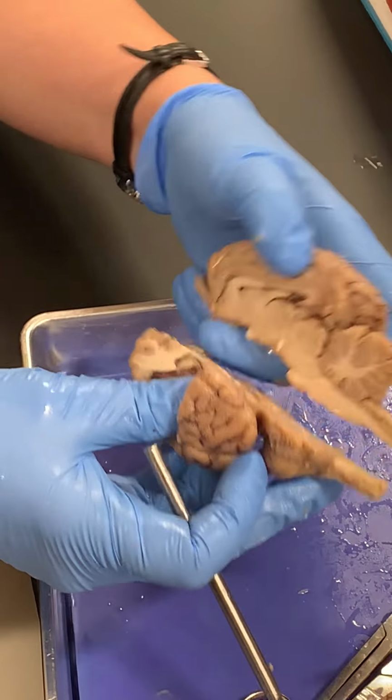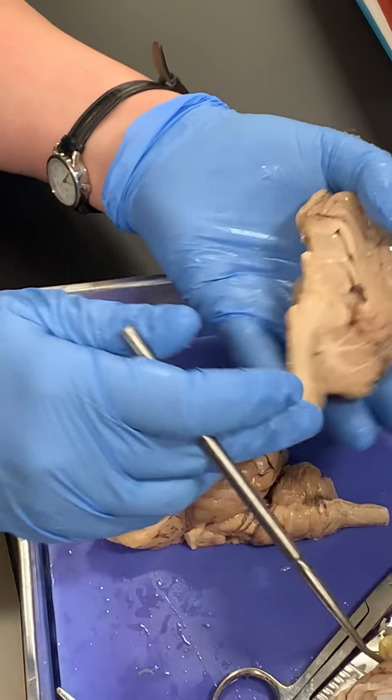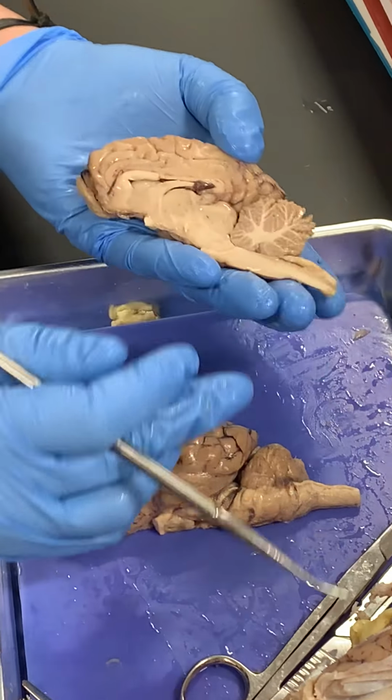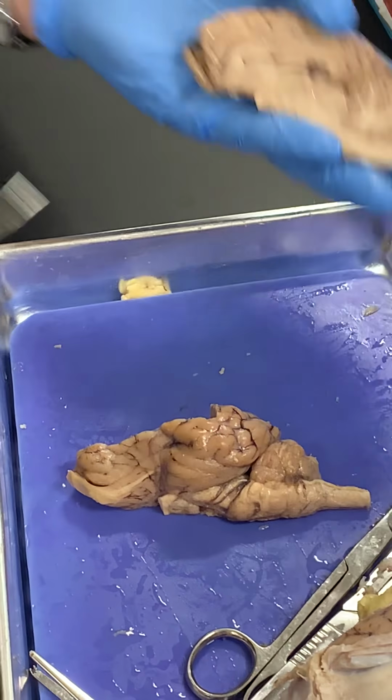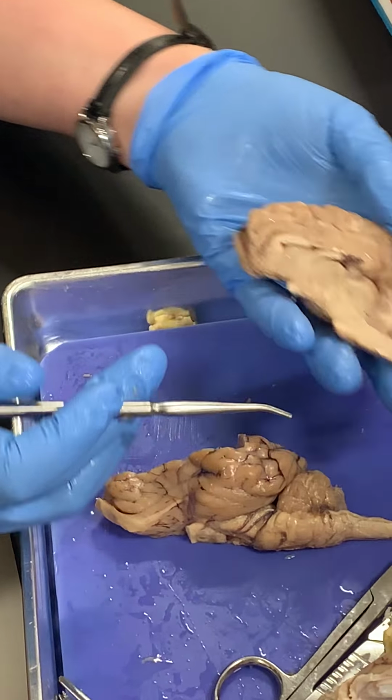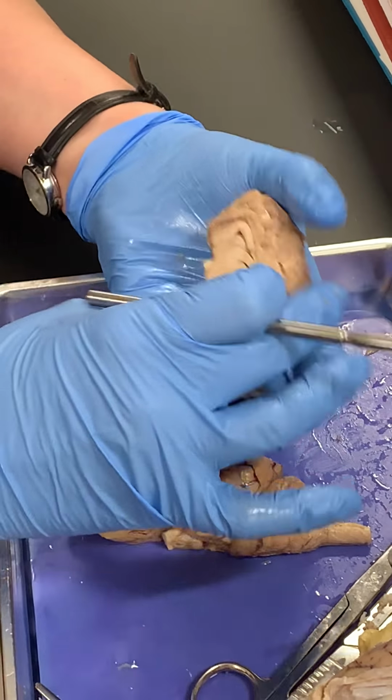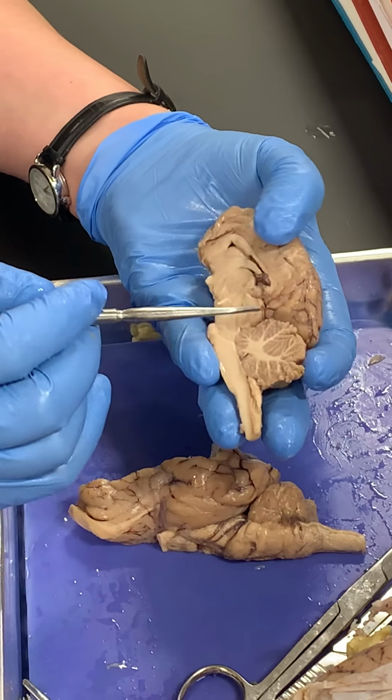Okay, so now we'll look at kind of a sagittal view of the brain. I don't know which way to go. Okay. And I've got to stop moving so much would probably be helpful.